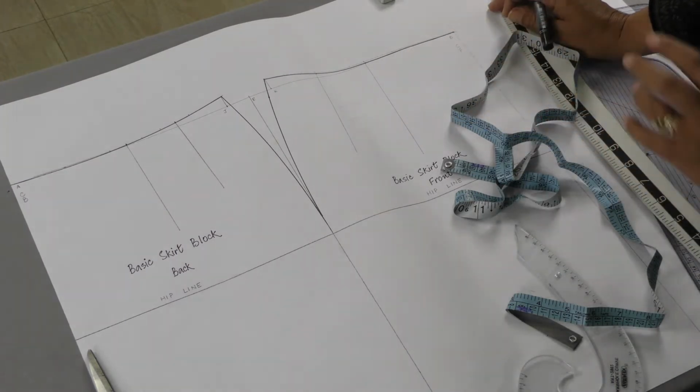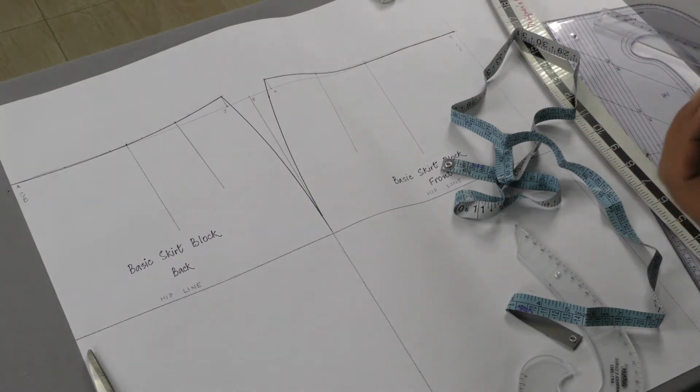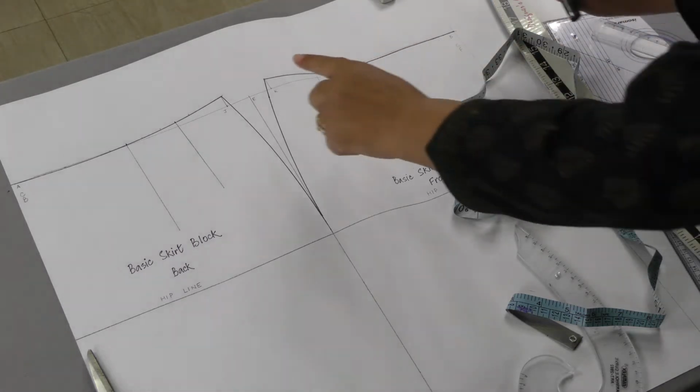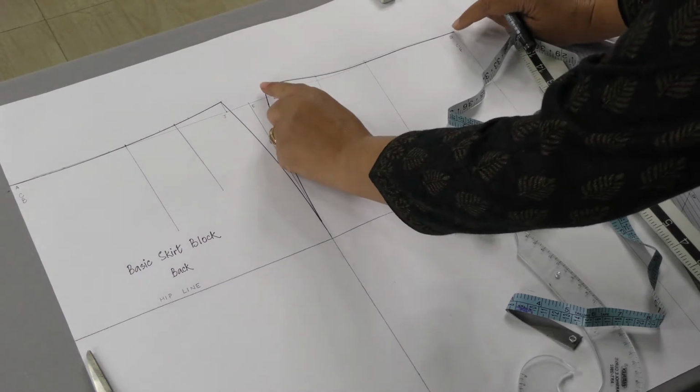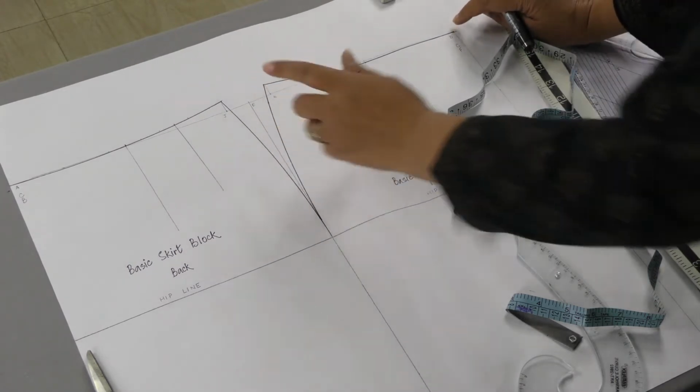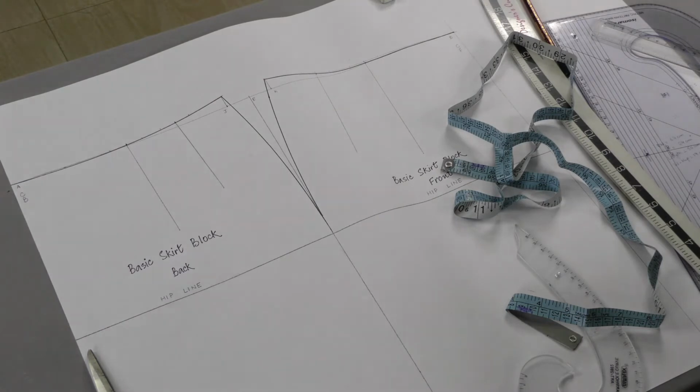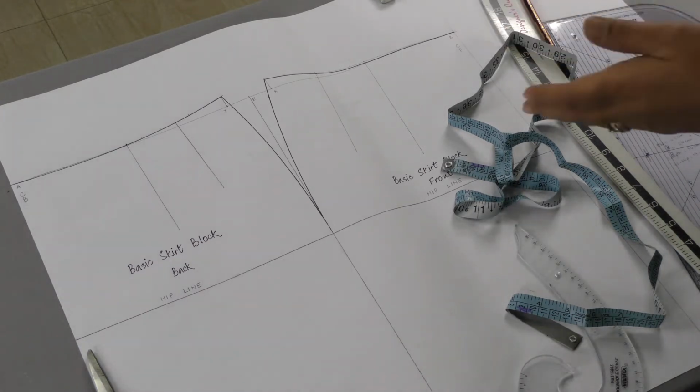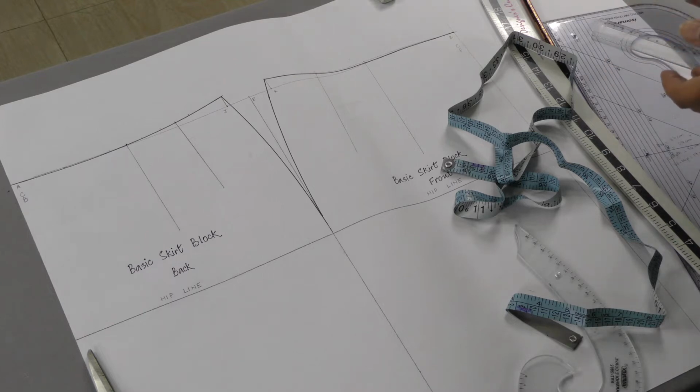What you need to do is take your round waist measurement and divide it by 4. That means take 1/4 of round waist measurement and subtract this distance from it. So this will give you the allowance that has to be distributed in the form of darts.